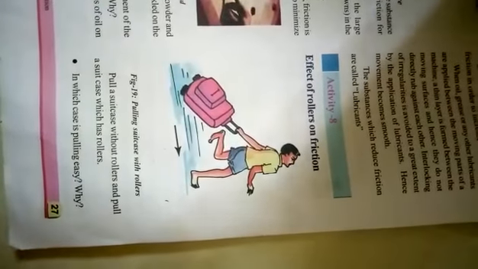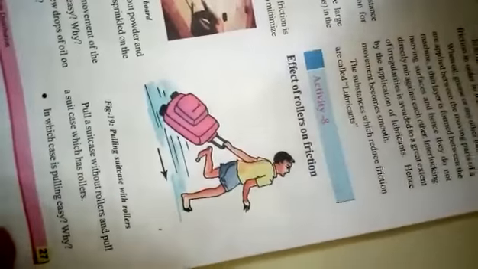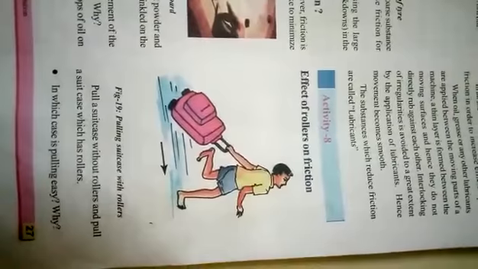Okay, in today's class we'll be learning about the effect of rollers on friction. We have studied three types of friction. What are they? Static, sliding, and rolling friction. We'll be learning about how this friction helps us to move objects.